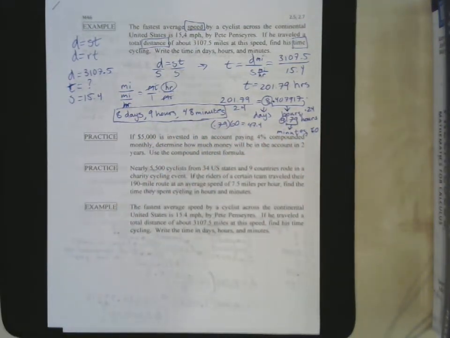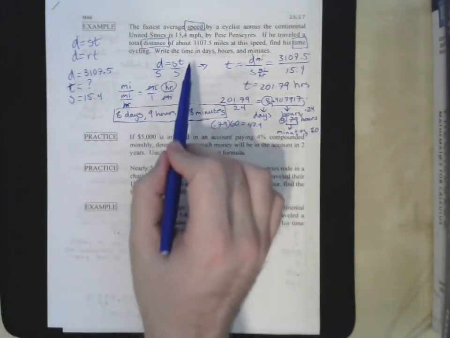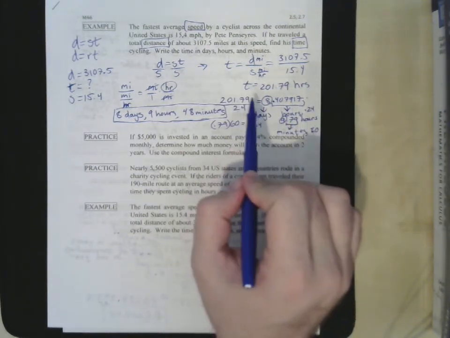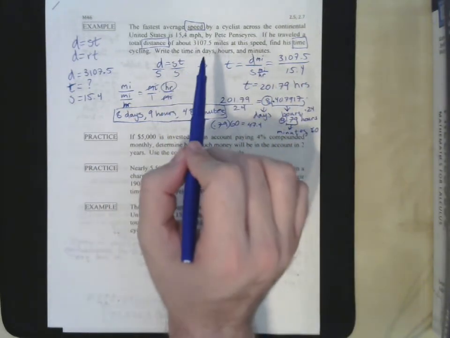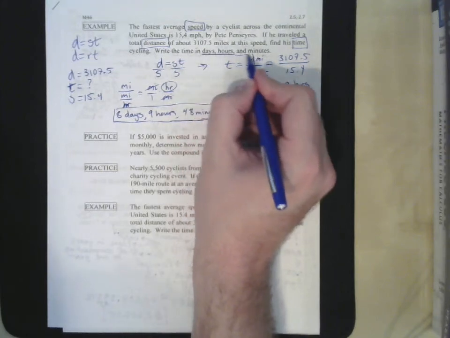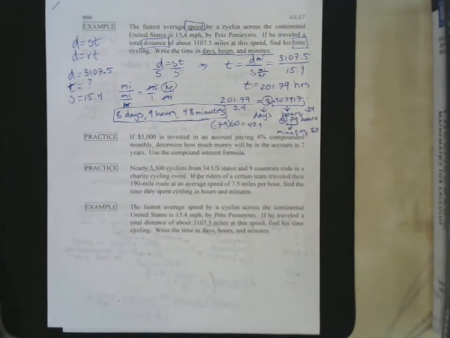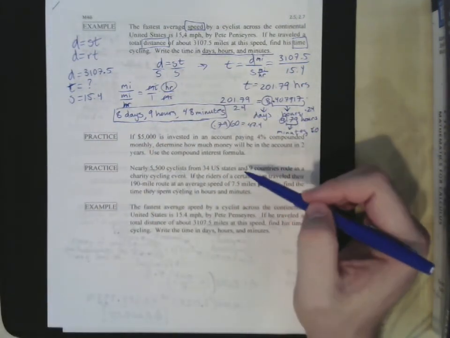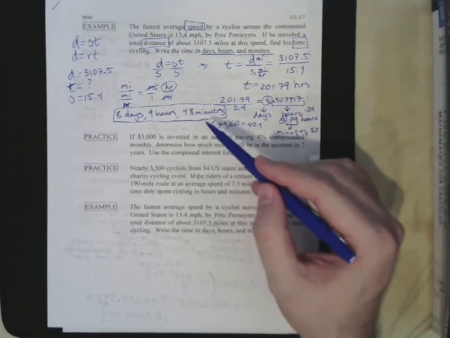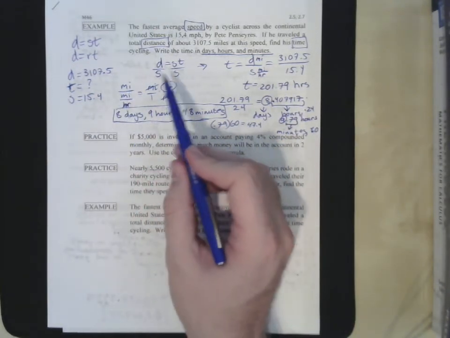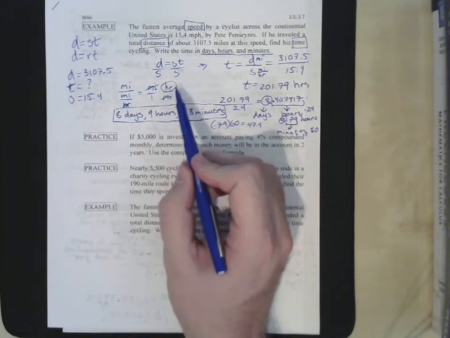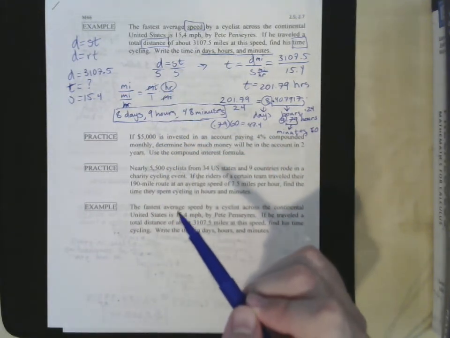So this is an example of a problem where the translation and solving was relatively simple: formula, easy to get the number, but the interpretation that they asked us specifically to do in days, hours, and minutes was difficult. We first needed to check what our units actually were, so we had to solve and figure out that we were talking about hours.